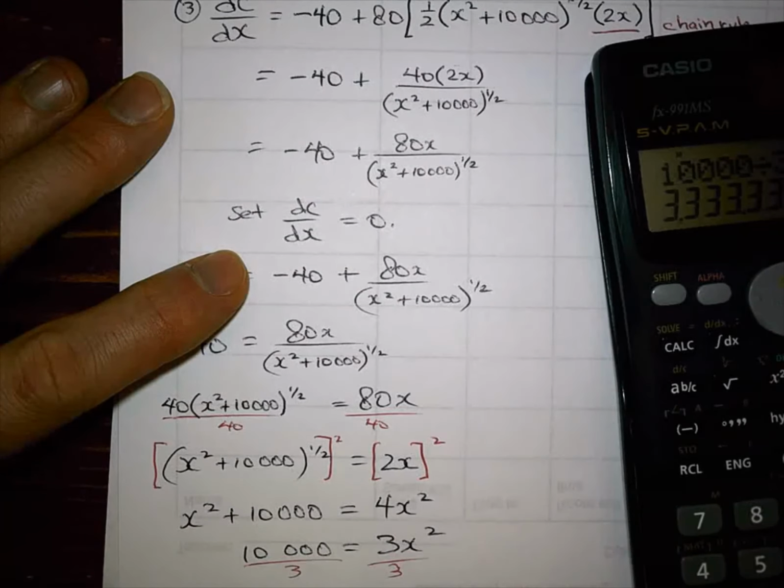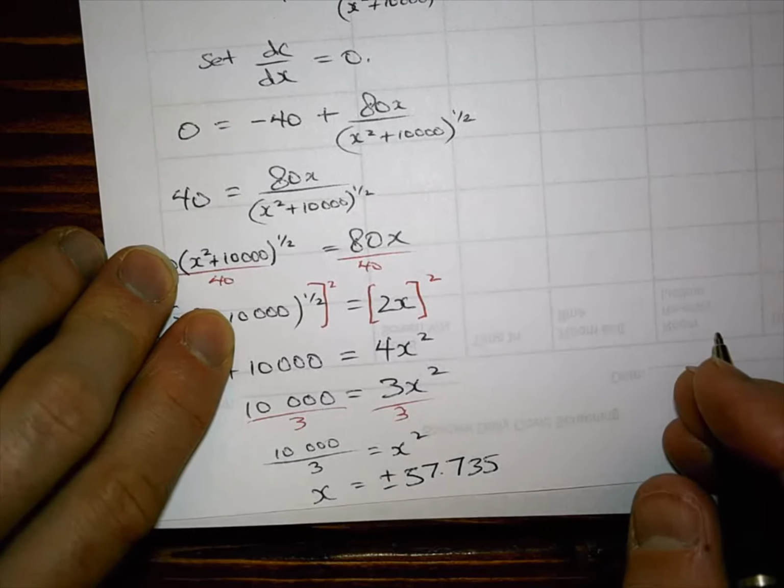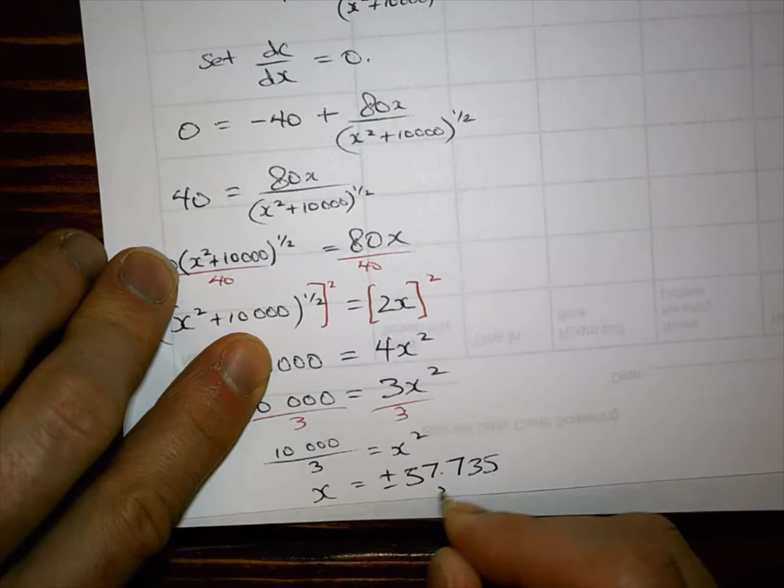Oh my god, you can't see anything. I just wrote the past 20 minutes. There's my answer, 57.735. We know that the answer must be positive.